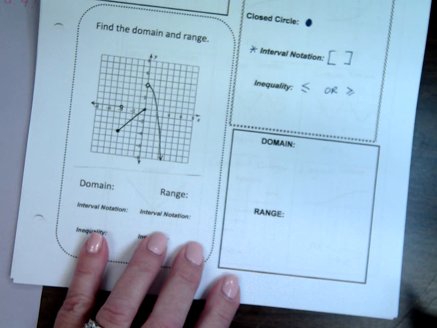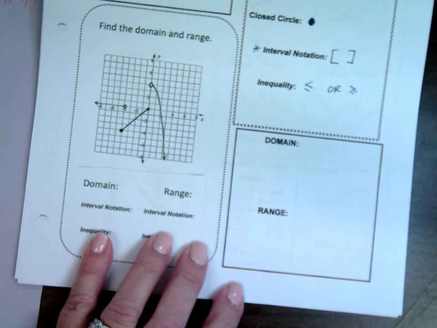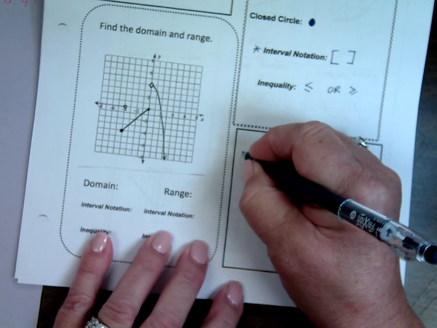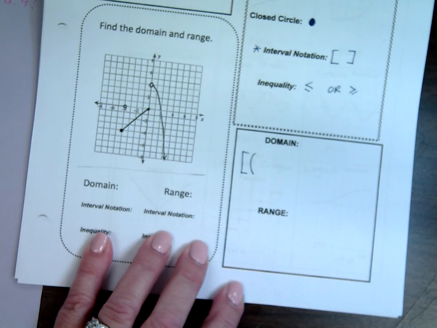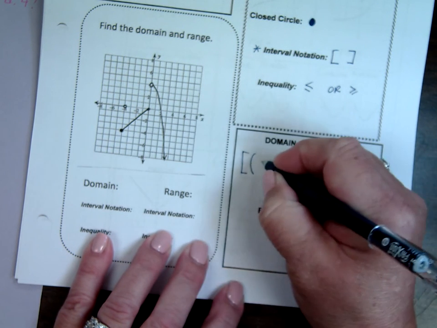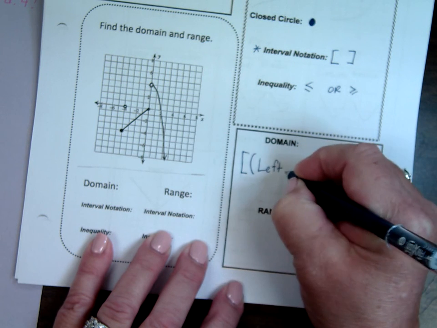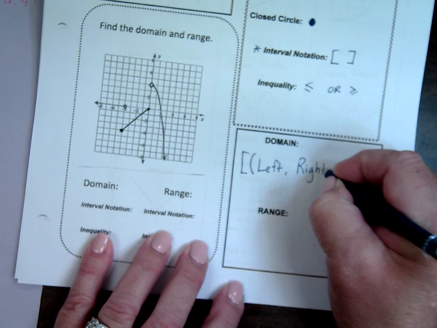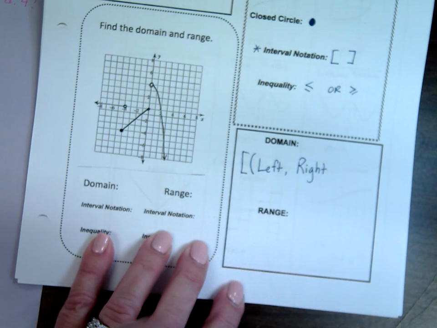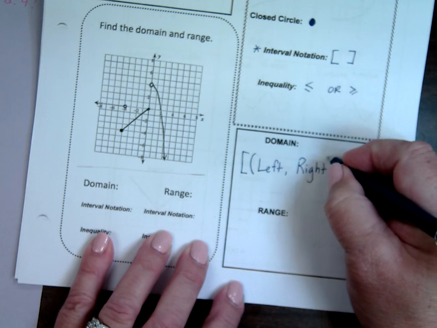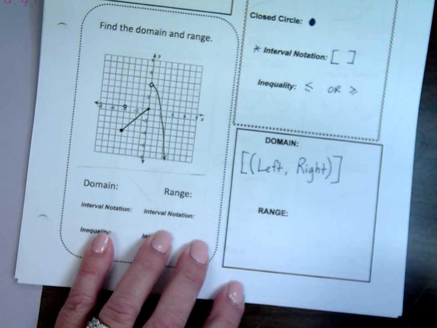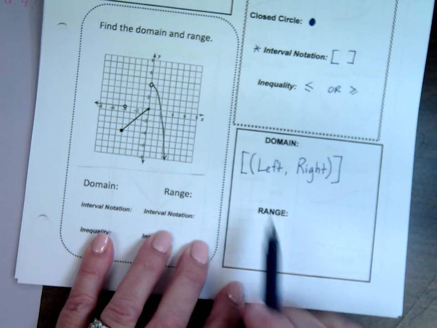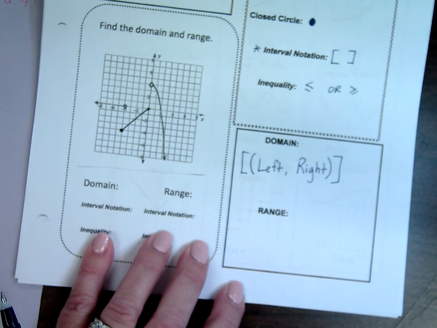So the last piece that I want to show you before we try a problem together is how we're going to write this with interval notation. The domain is going to be either a bracket or a parenthesis, and you're going to take the leftmost point and the rightmost point, whatever they might be. Remember, x's on your x-axis go left and right, so it goes left to right, and then you're going to close it up with either a bracket or a parenthesis, whatever's fitting. Either it's included or not included. So domain's going to go left to right.